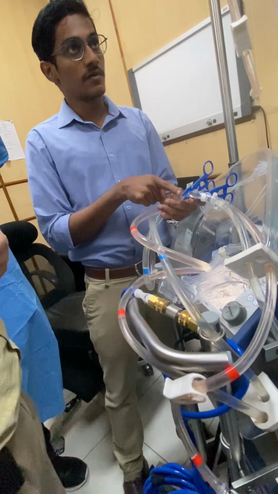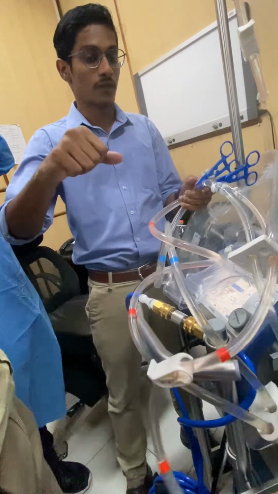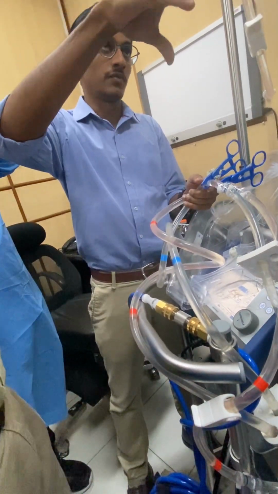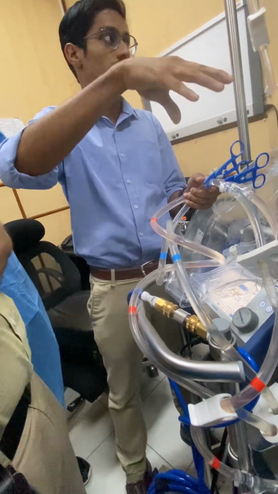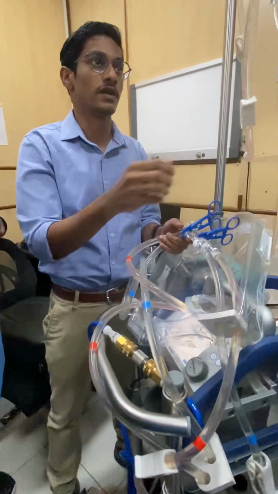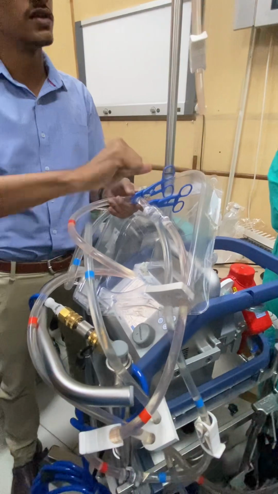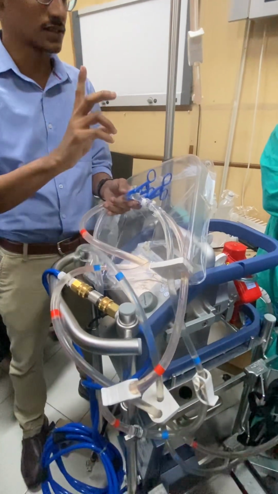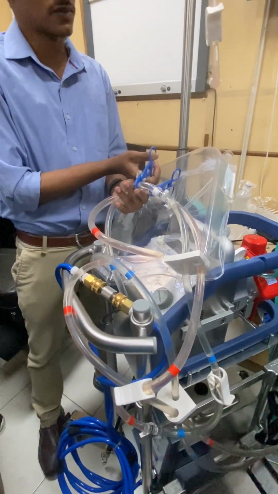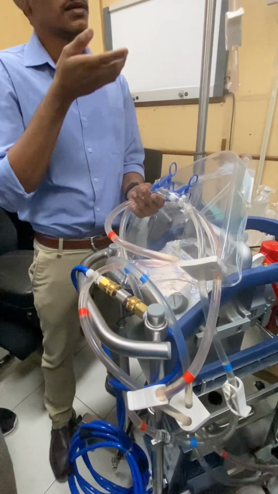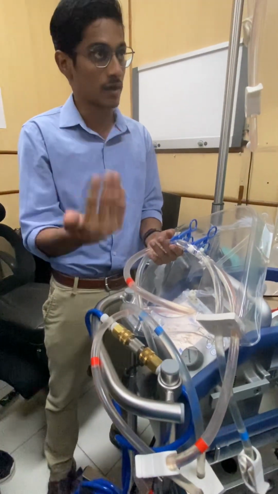Now, as this is clamped here, you will have to cannulate it. One person flushes some saline, so that there is no air while connecting. Once it is connected, these clamps will be taken, and you will give the instruction, go on ECMO.